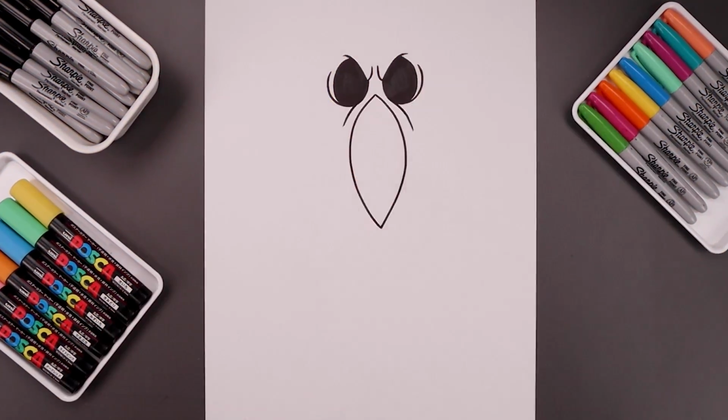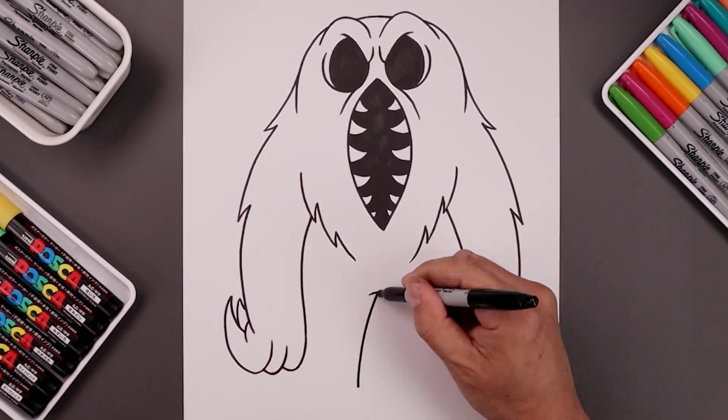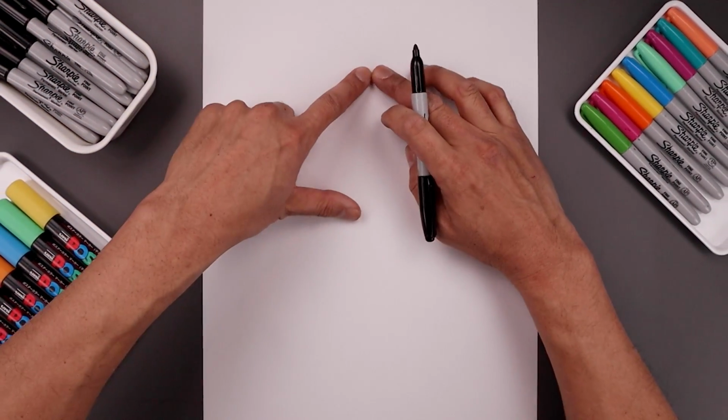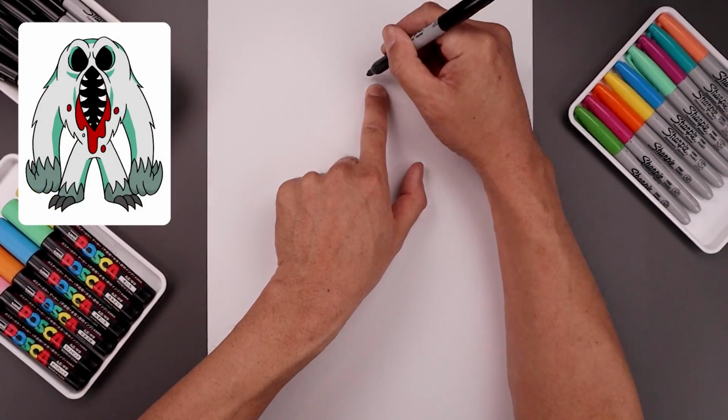In today's video we're going to be drawing our interpretation of Ambush from Roblox Doors. Let's begin this lesson at the very top of our page with the bottom edge of the brow. Let's leave a gap in the center. We'll start over on the left side.